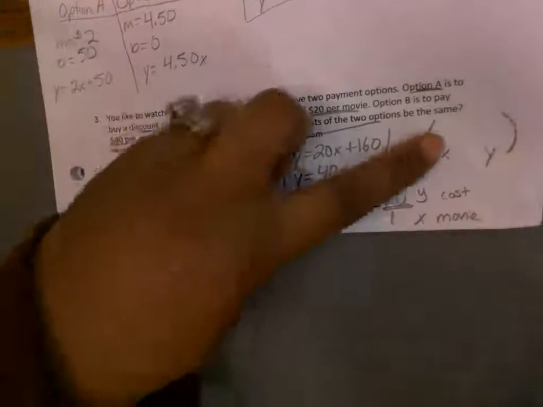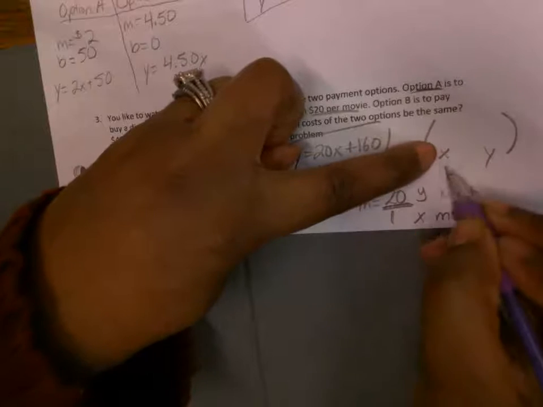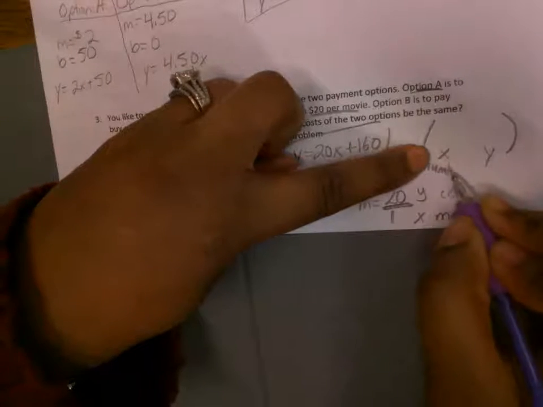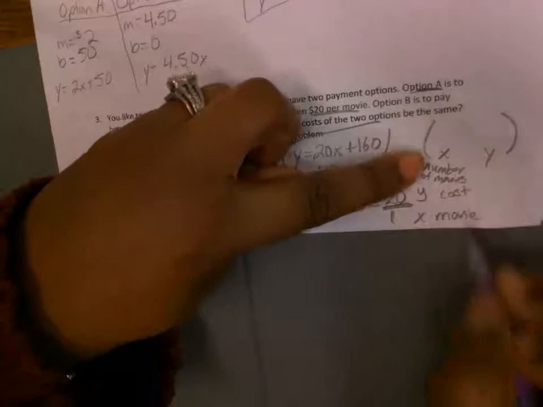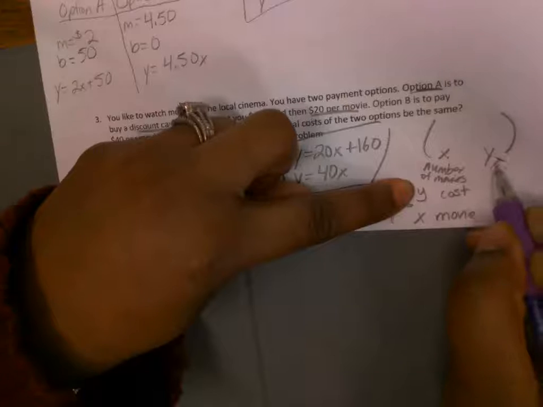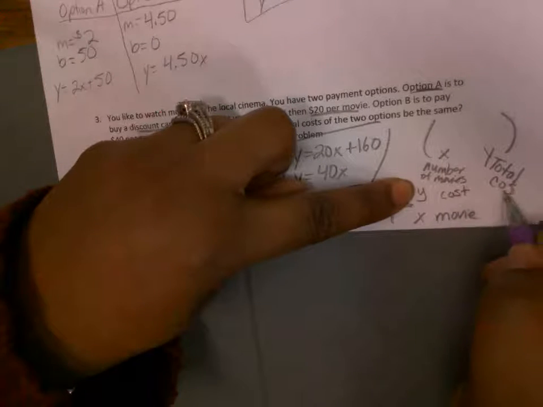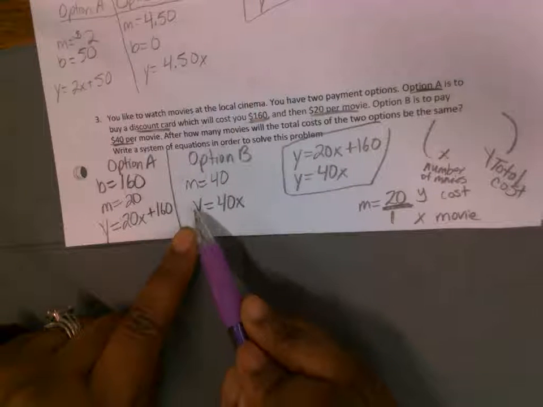So that means my meaning for X is going to be number of movies. That's what the meaning of X is. Number of movies. And my meaning for Y is total cost or cost. And we always say total cost for Y because, look, that's my output. Y is always my output.